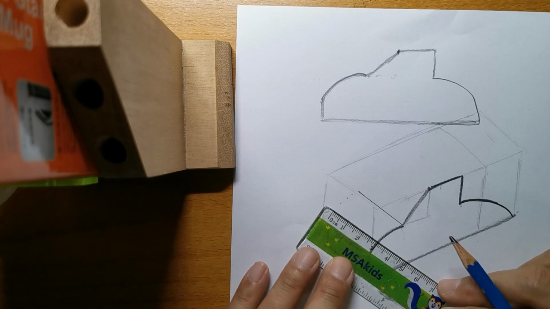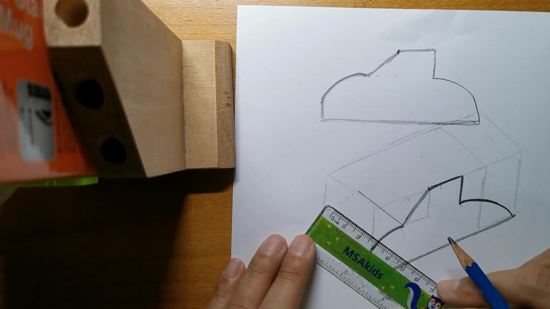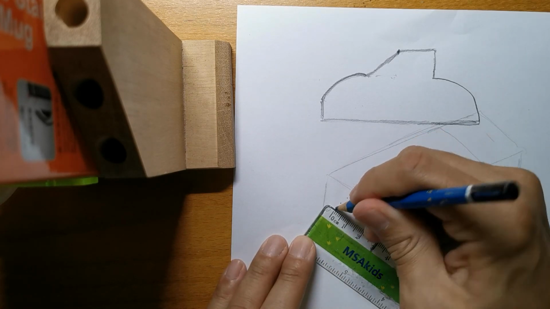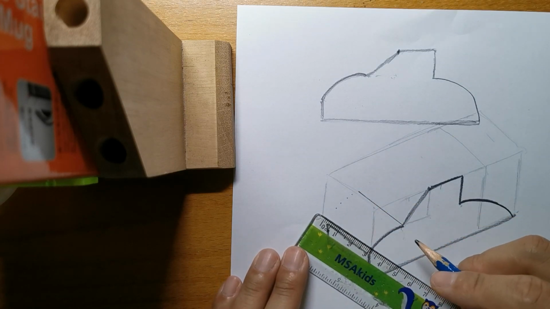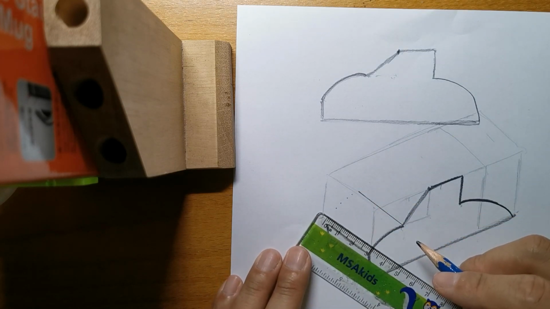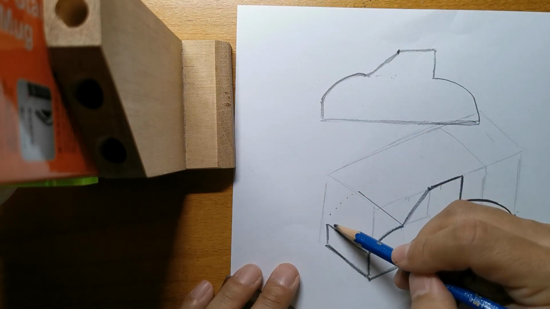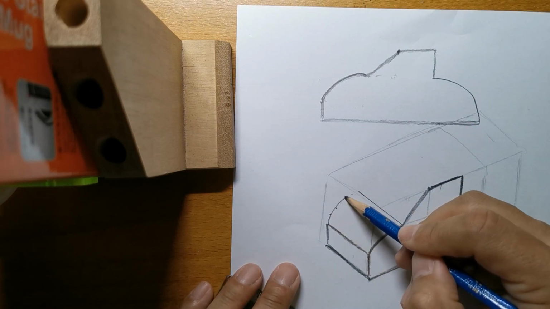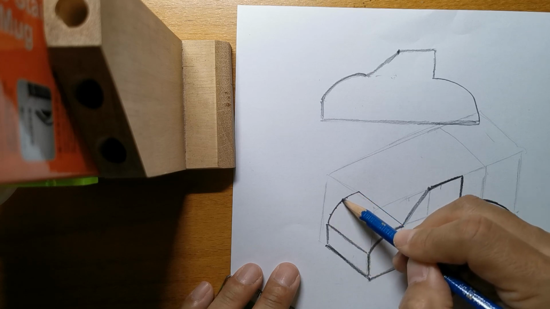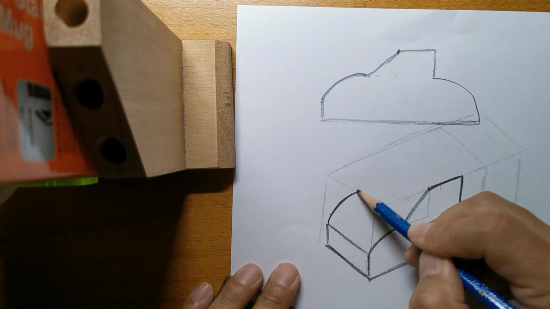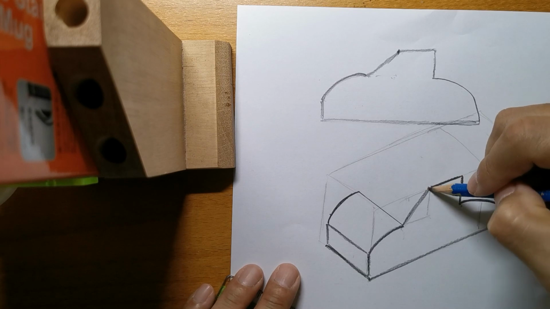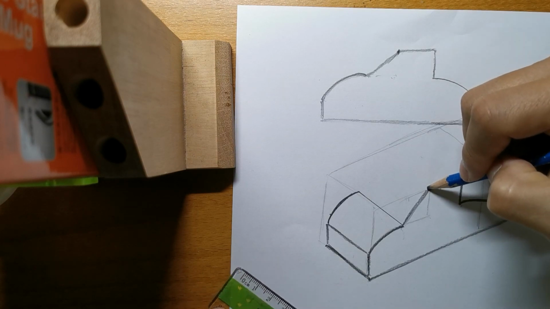As part of practice, you can put a few more dots. Once you get the hang of it, you don't need dots anymore. If I join the dots, I have a mirror image of this curve. Same thing for here. This is easy.